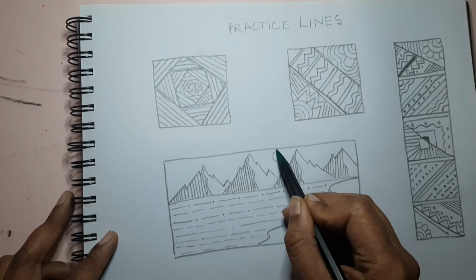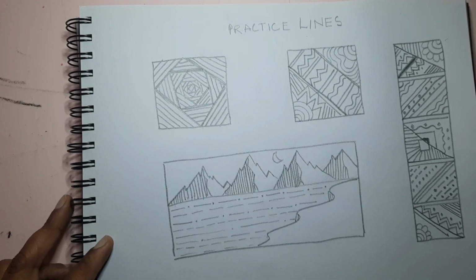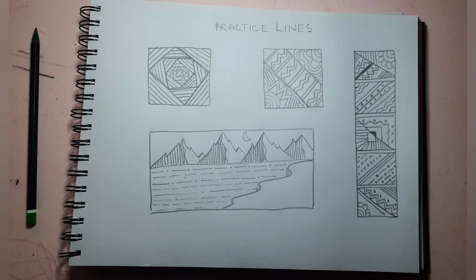And now we'll put two curved lines to form a moon. So using lines, we were able to draw so many beautiful patterns.